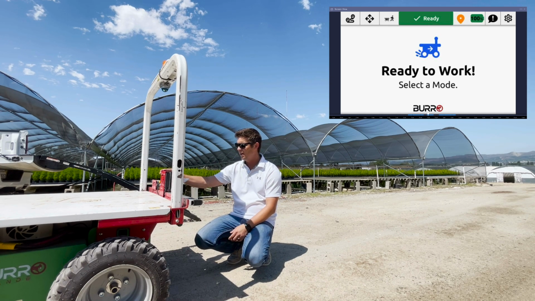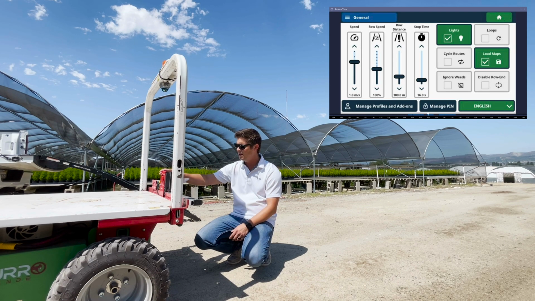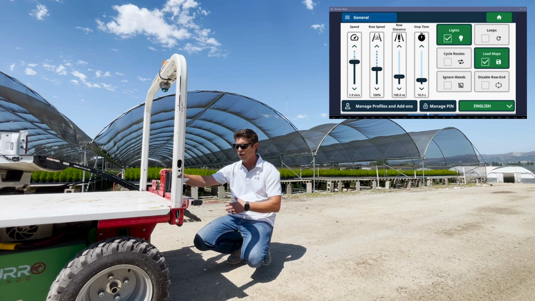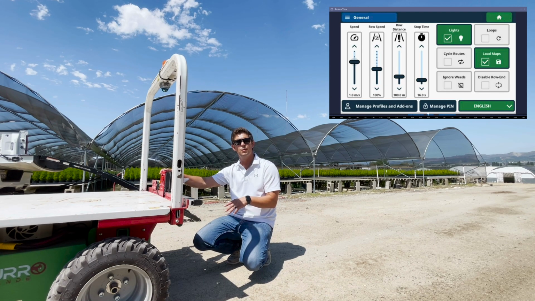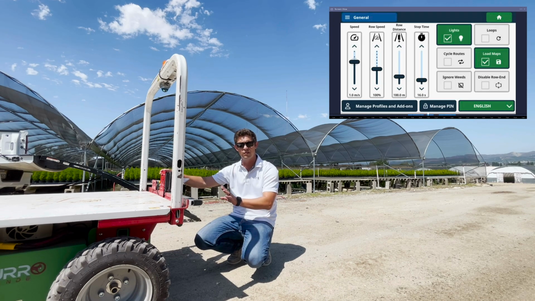They're going to see the settings. You can come in here, change the speed, you can turn your lights off and on. The loops, cycle routes, load maps, those are a part of one of our other UIs. So some of these items, they're not going to be relevant to you, but they're still there.